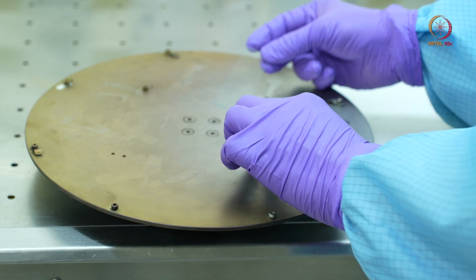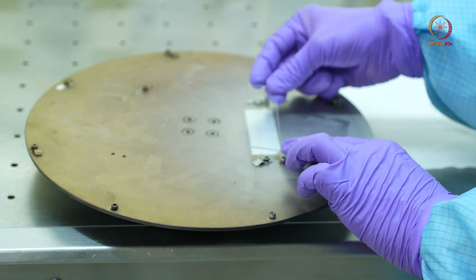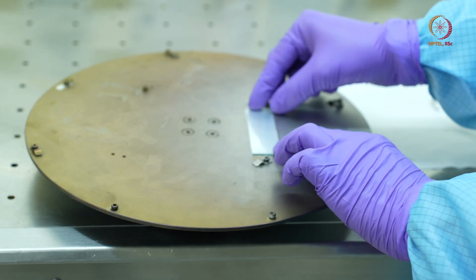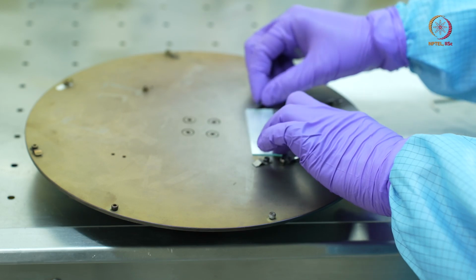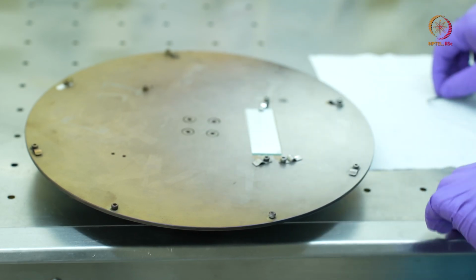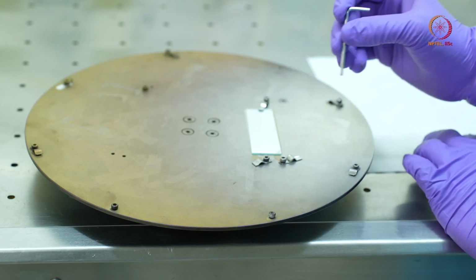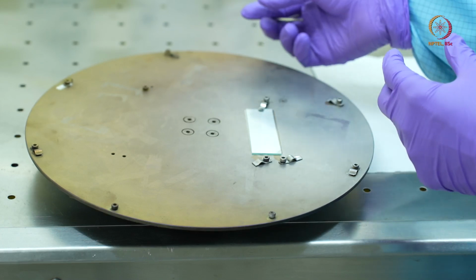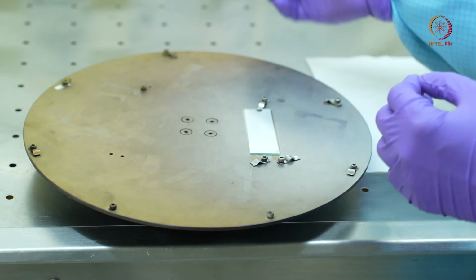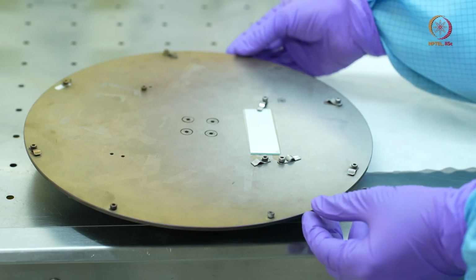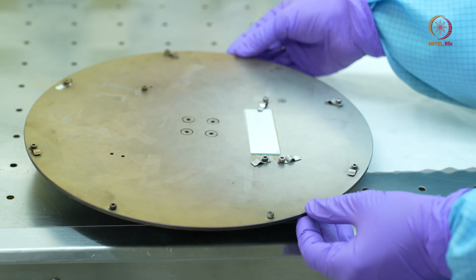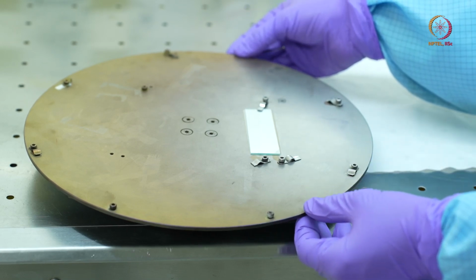So for that I'll just place my glass slide in this region, and using these screws and holders I'll secure my sample in place. Otherwise, if it is not secured in place, as soon as I try to attach this substrate holder back to the spindle, my sample will fall off.